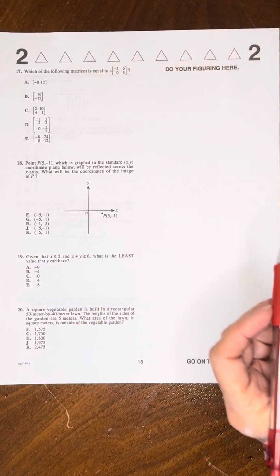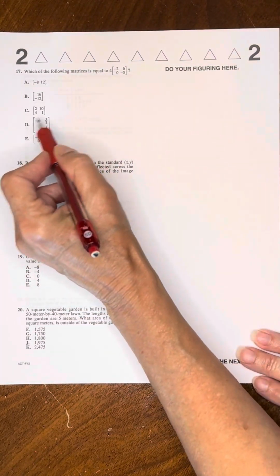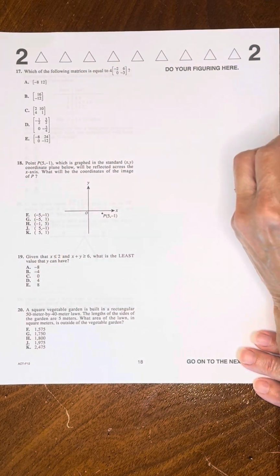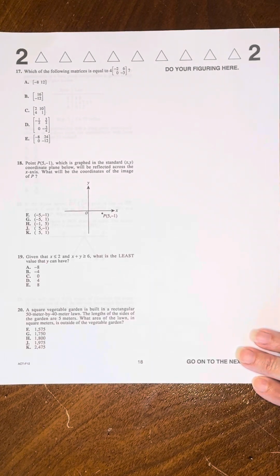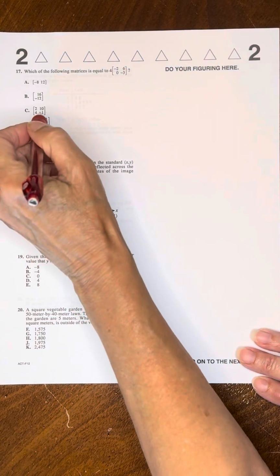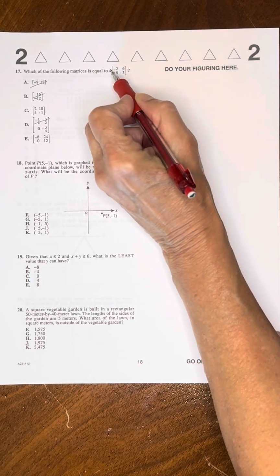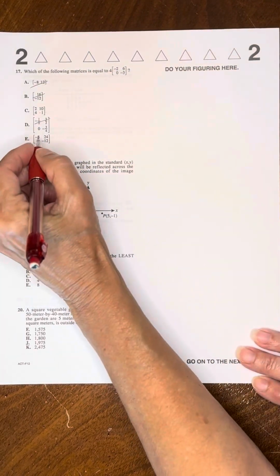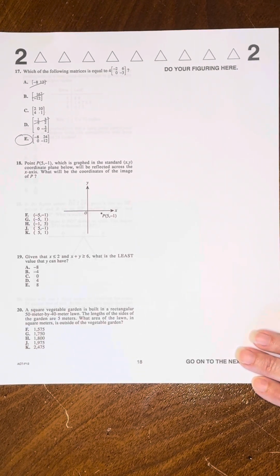All right, we have scalar multiplication for a matrix. You're going to end up with a 2 by 2. We're not going to have fractions. We're multiplying. I already feel like it's either this one or this one. I would rule those out automatically. Just multiply the first one. 4 times negative 2 is negative 8. It's this one. Don't need to multiply any more.